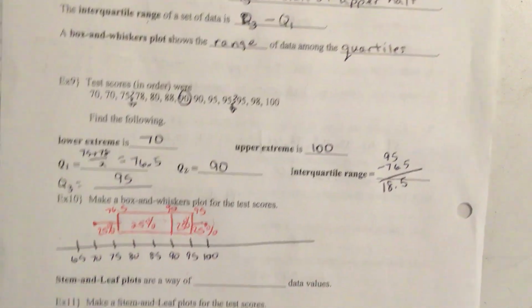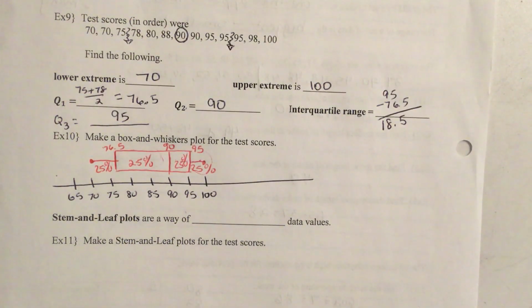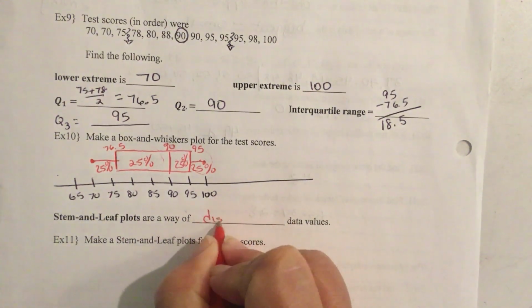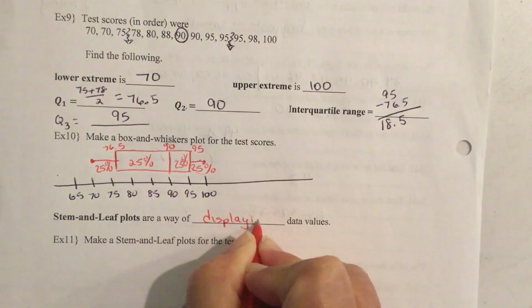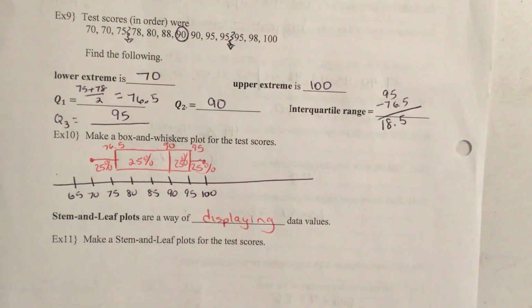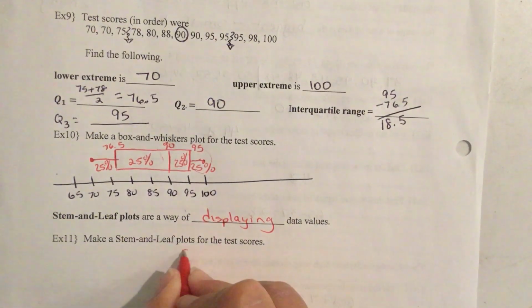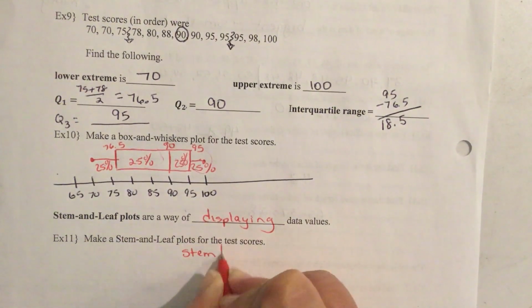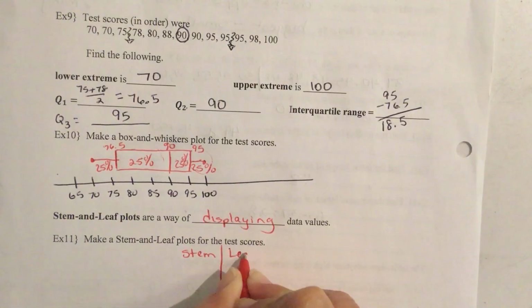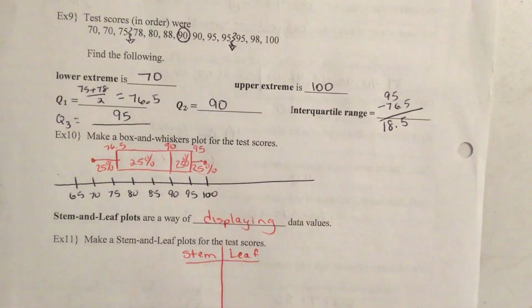All right, moving on to stem and leaf plots. Stem and leaf plots are a way of displaying data. It's just a nice way to organize. It's a little chart with 1 column for the stem and 1 column for the leaf.